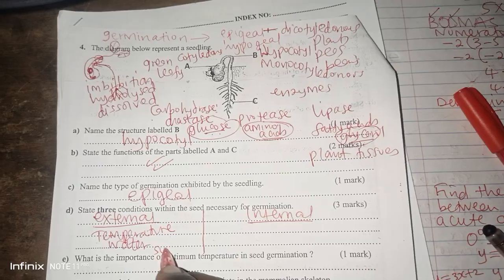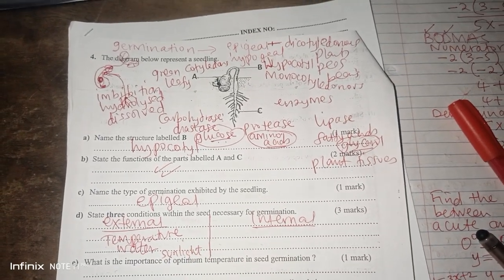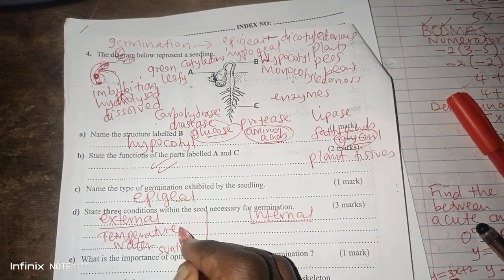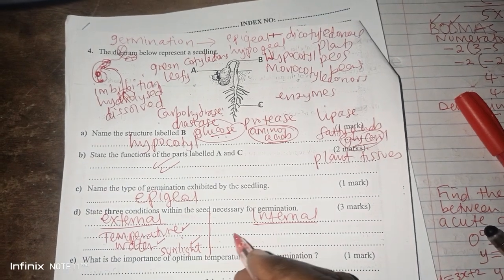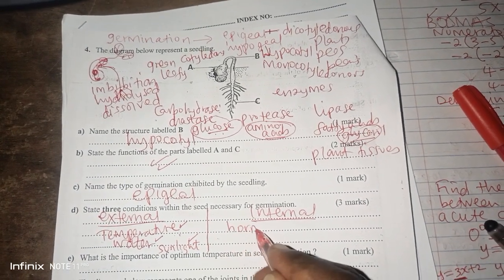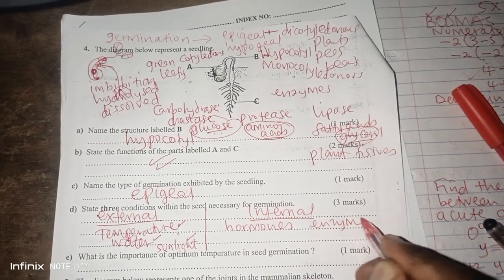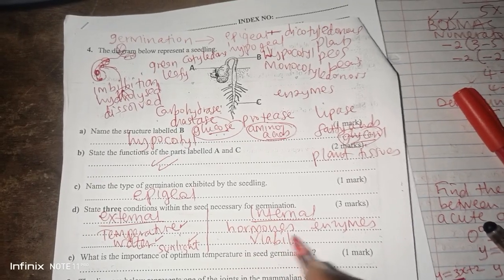Some seeds will need sunlight to break the dormancy, like the lettuce. So you have talked about temperature, water, sunlight, and here you can talk about hormones. You can talk about enzymes, and you can talk about viability.